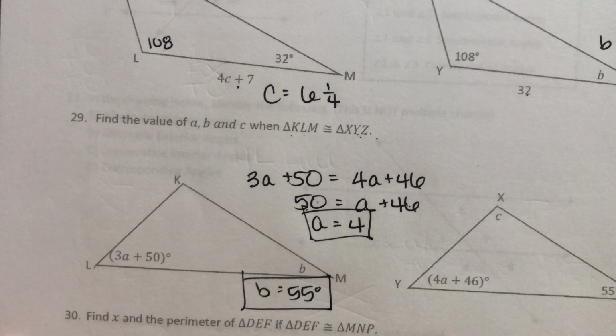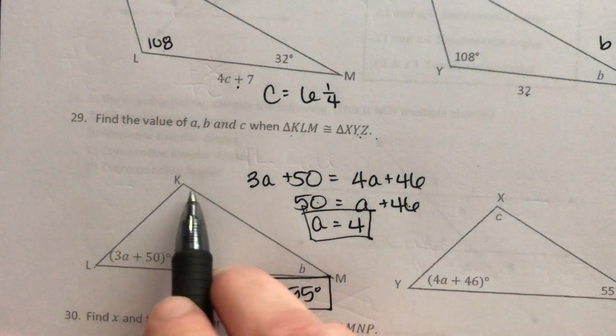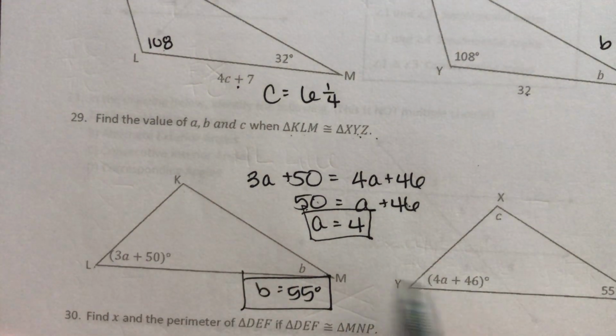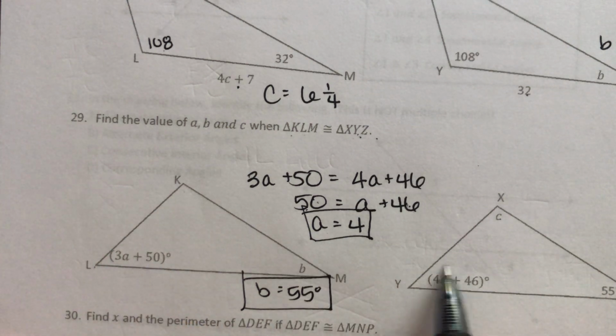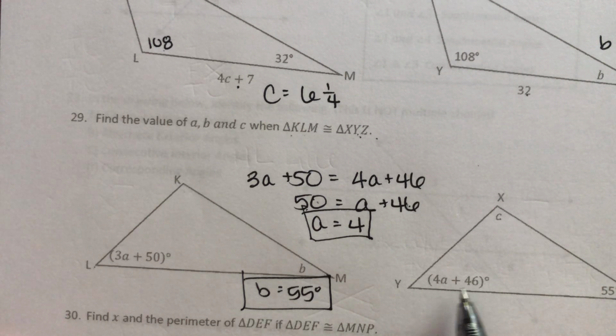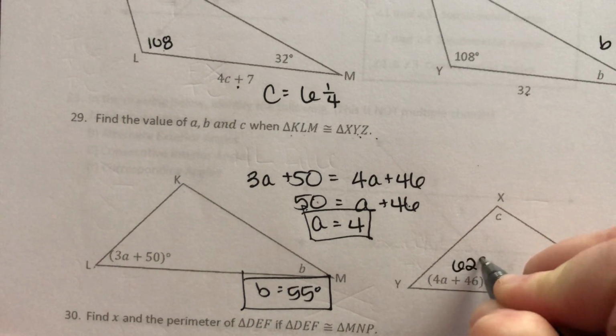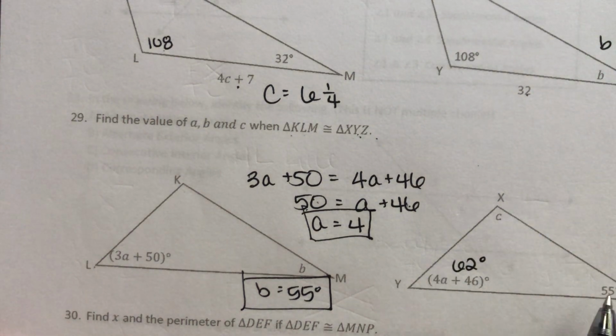And we're also looking for C, which is this angle up here. So since we found A, we do have to find the measure of this angle, right? Or we can find this angle. A is 4, so 4 times 4 is 16. 16 plus 46 is 62. And 62 and 55 is 117.